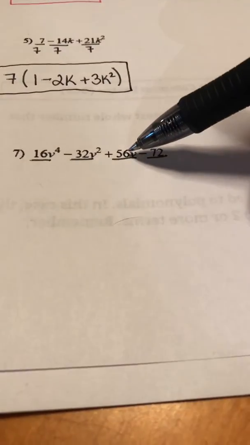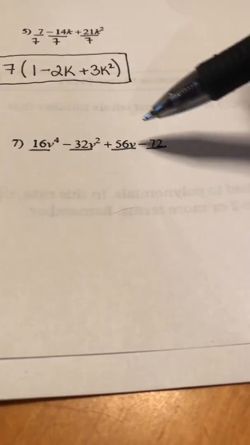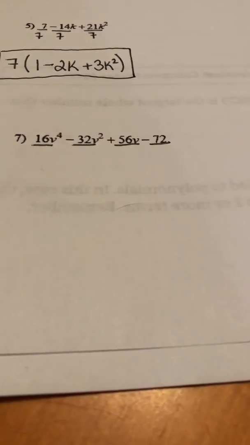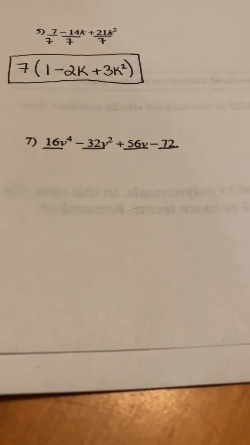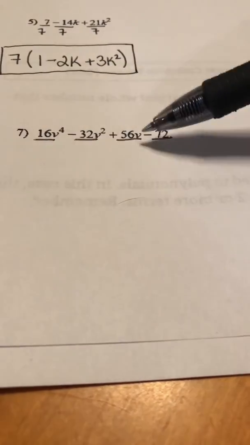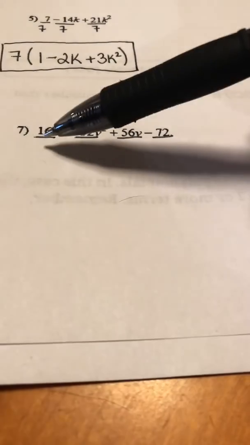So no, I can't divide 16 by 56. And I also can't divide 72 by 16. So now I need to come up with another number that they can be divided by. Well, I know 16 is 8 and 2.